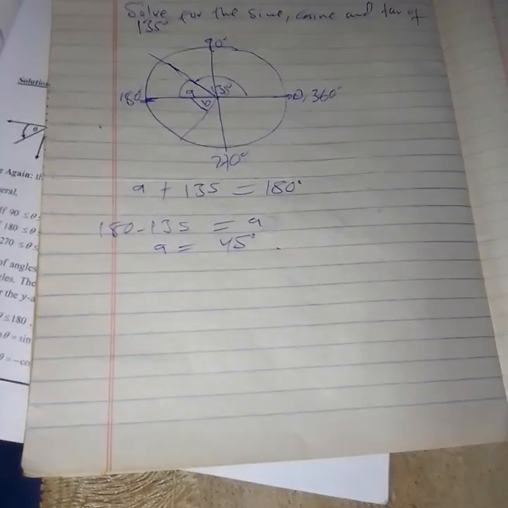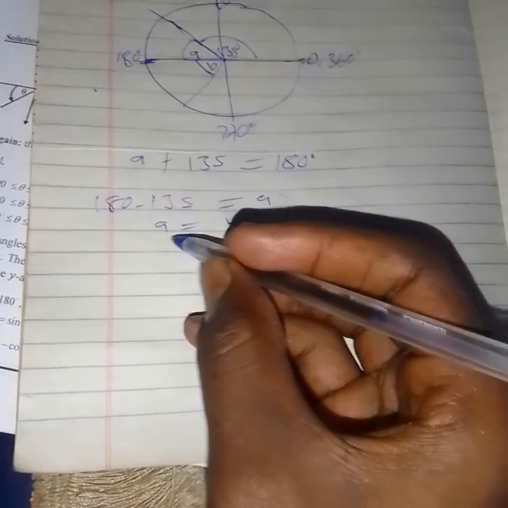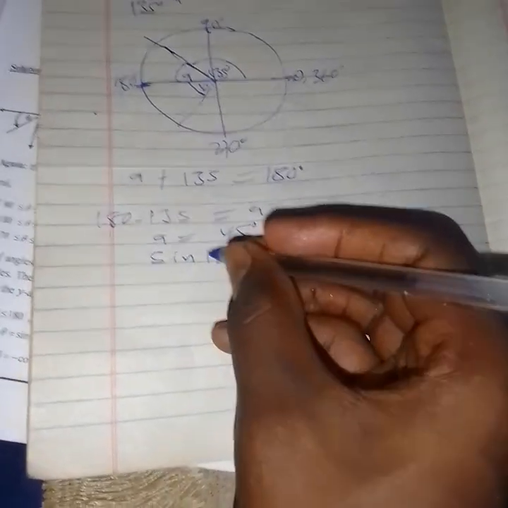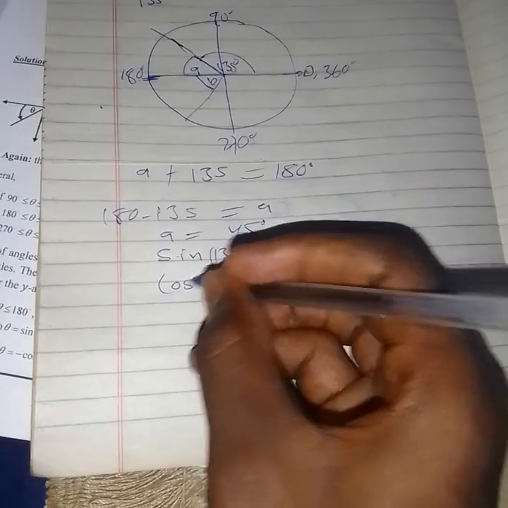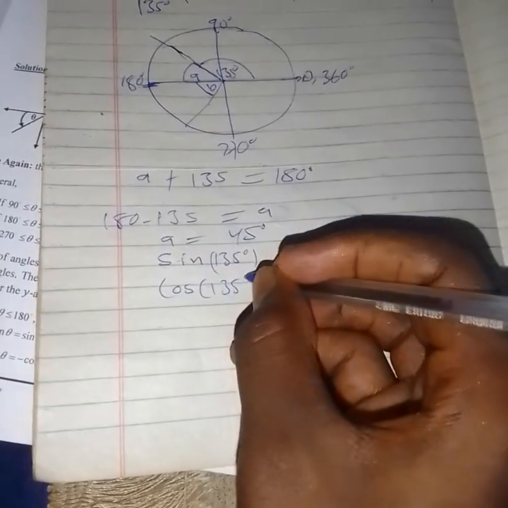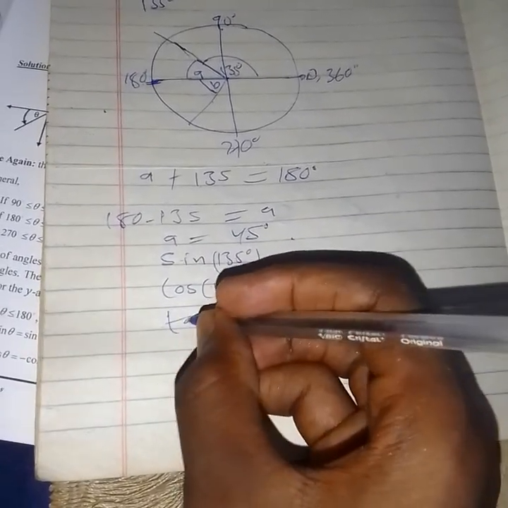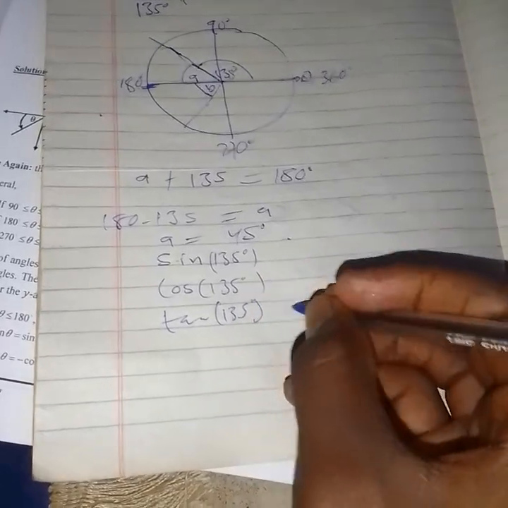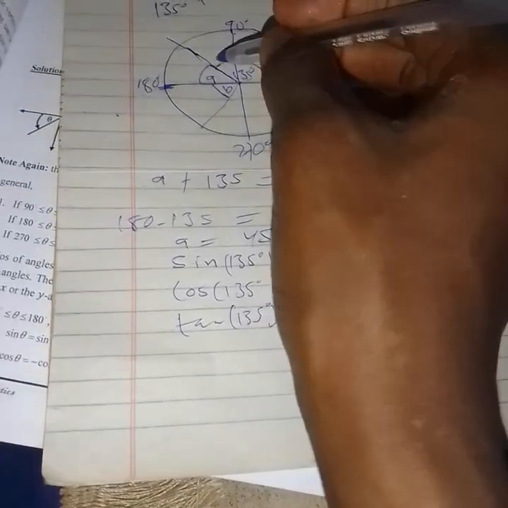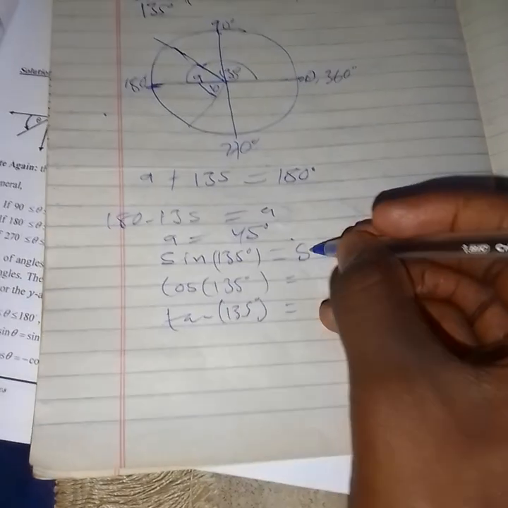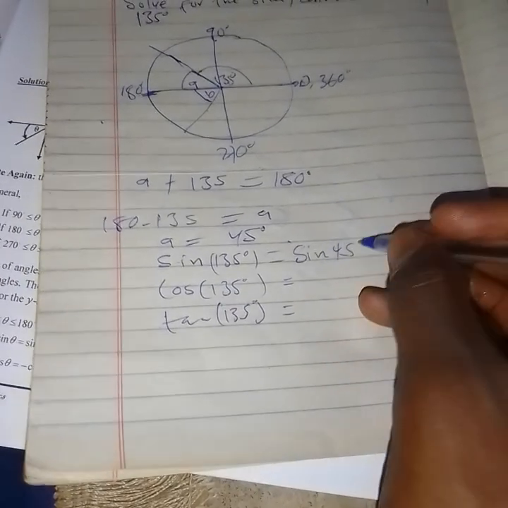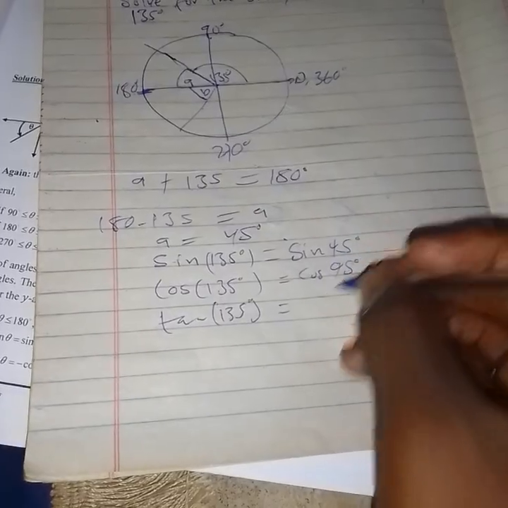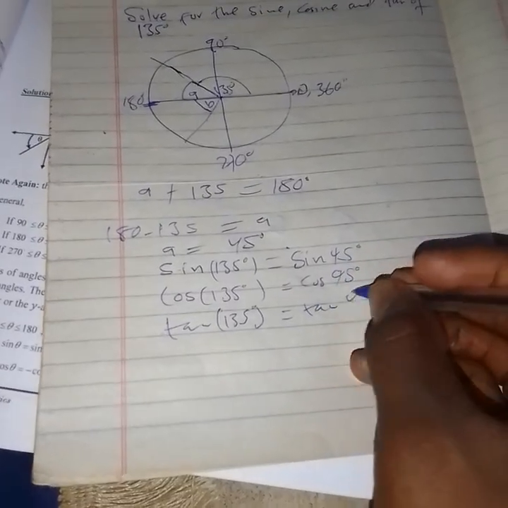So solving for sine of 135 degrees, cos of 135 degrees, tan of 135 degrees is the same as solving for the angle we found: sine 45 degrees, cos 45 degrees, and tan 45 degrees.